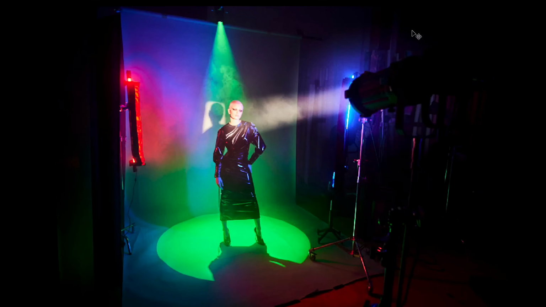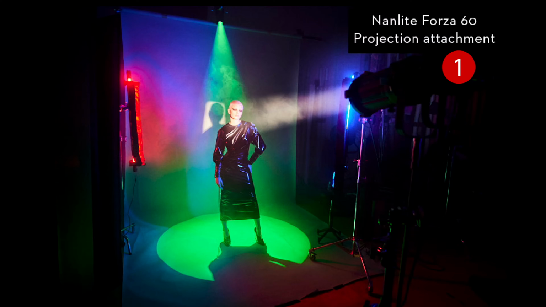All right, so what you can see is I've got a main light, 2 fill lights on either side, so 2 total, and then a beam of light overhead. All right, so let's break it down. Our first light over on the right-hand side is a Nanlite Forza 60 with a projection attachment. So this is going to allow us to have little beams of light.